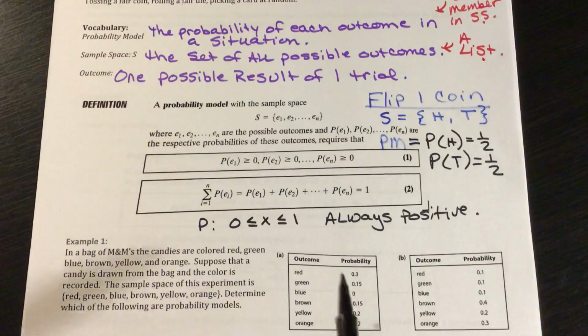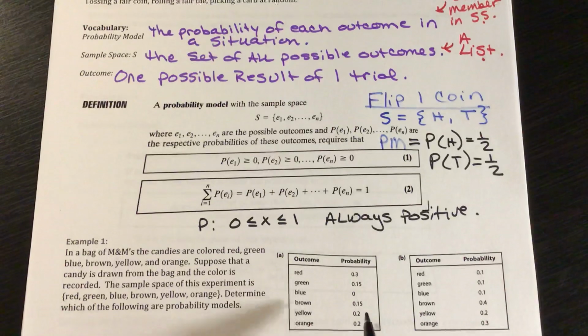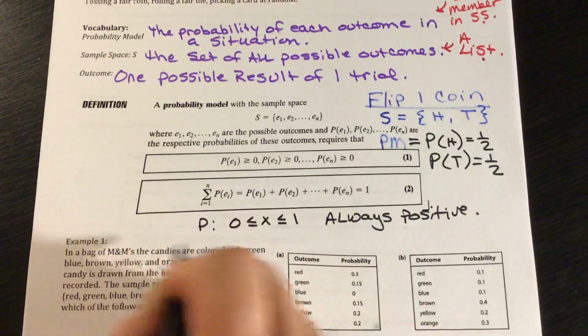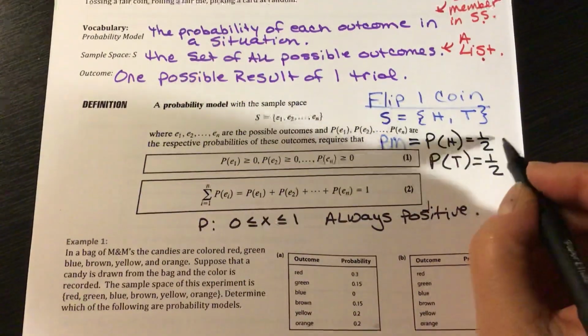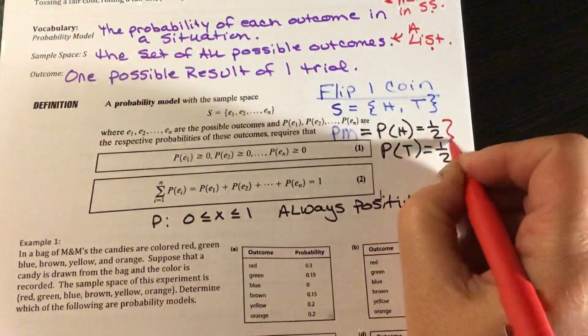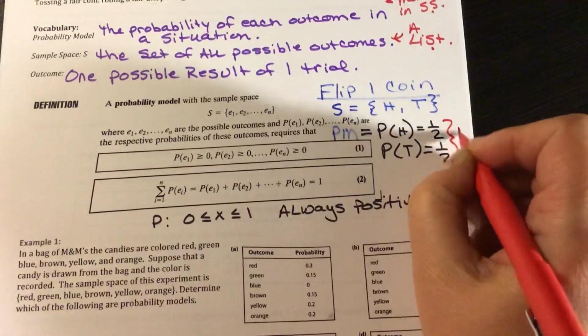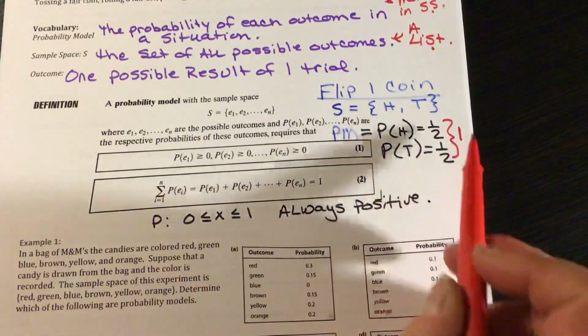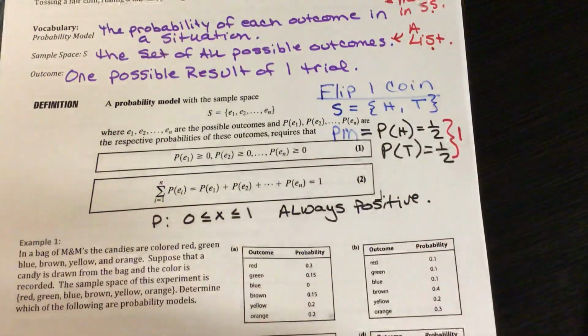Now, one thing I forgot to mention, in a probability model, the sum of the probabilities of all the outcomes has to add up to 1. So in a probability model, notice up here, if I add them together, I get 1 whole. And all probability models must add up to 1 whole.